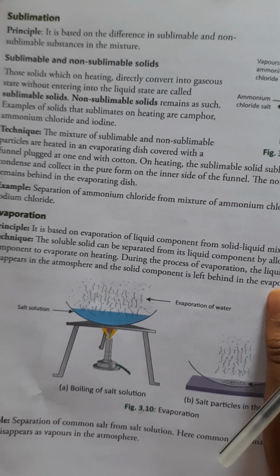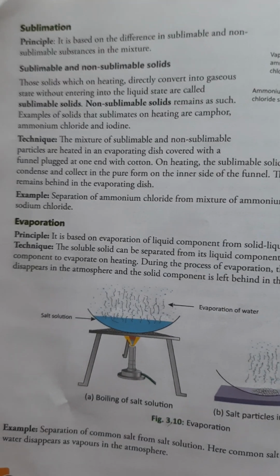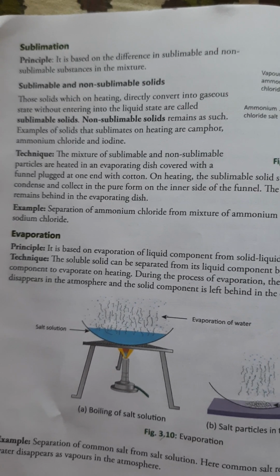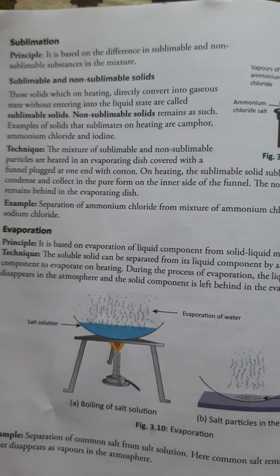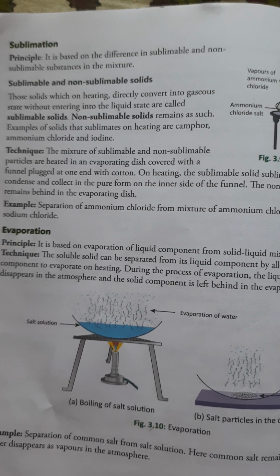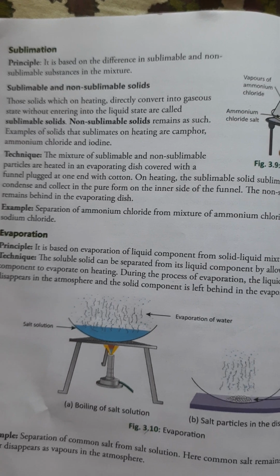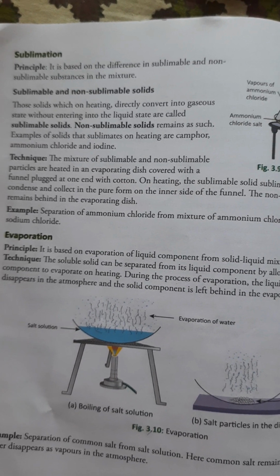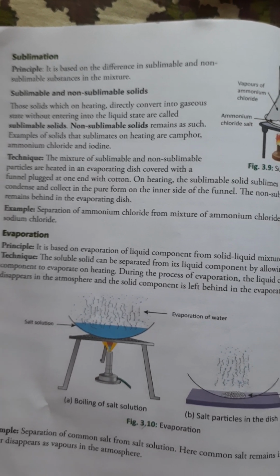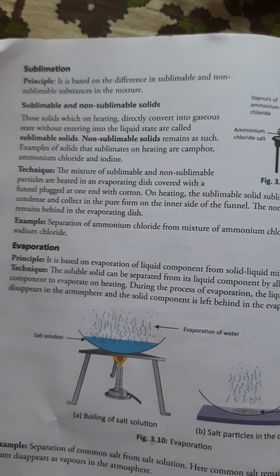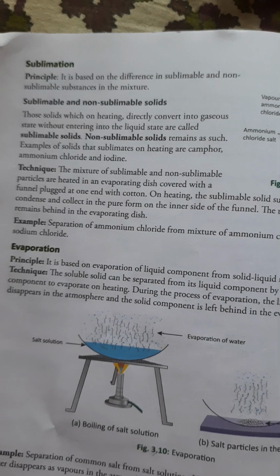Now, what is the definition of sublimation? You all know sublimation is a transition of a substance directly from the solid phase to the gas phase without passing through the intermediate liquid phase. Is this clear? So sublimation means it converts from solid to gas without passing through the intermediate liquid phase.